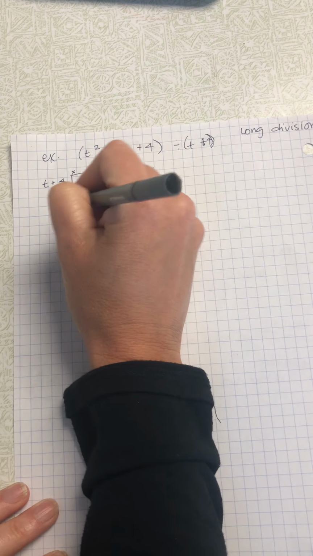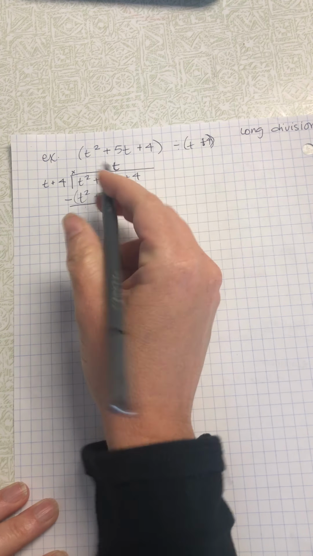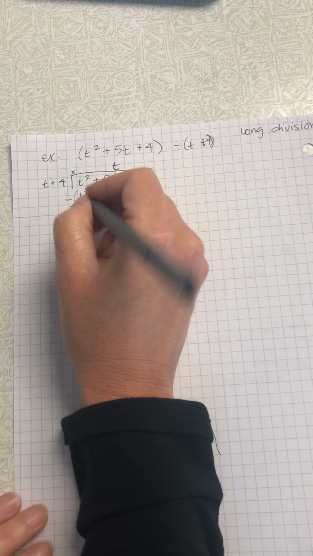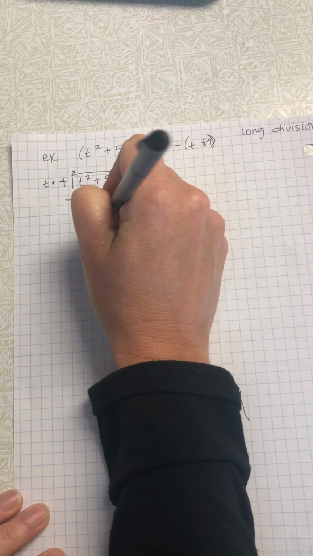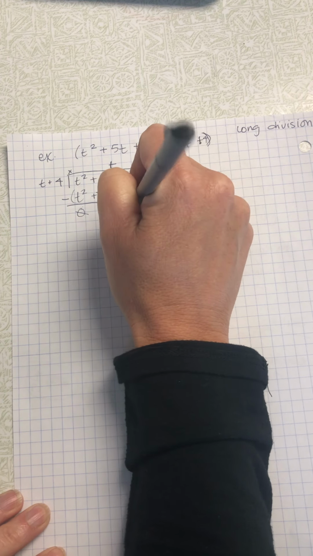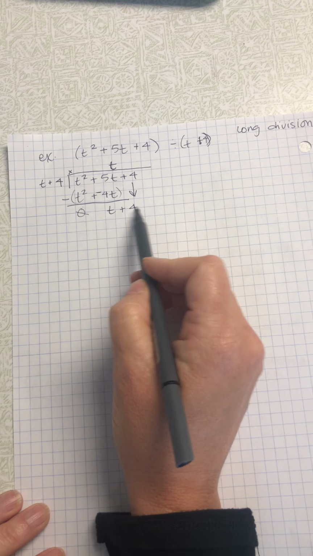And when we do that, it's like parentheses, right? It's both. So we're gonna subtract on both sides. So t squared minus t squared gives us no t squared. And 5 minus 4 gives us just a t. And then we bring down anything that's left, which is plus 4. So now we have t plus 4.